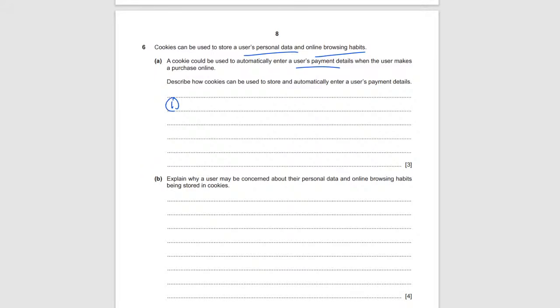So cookies work by, first of all, the web server sends the cookie file to the user's browser.